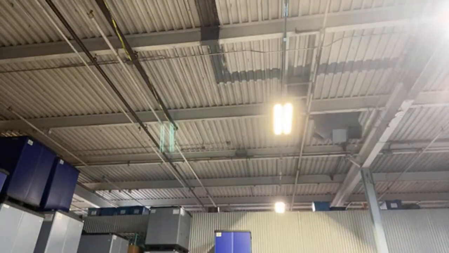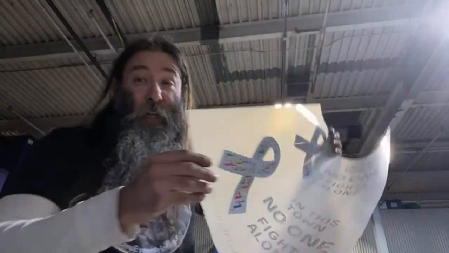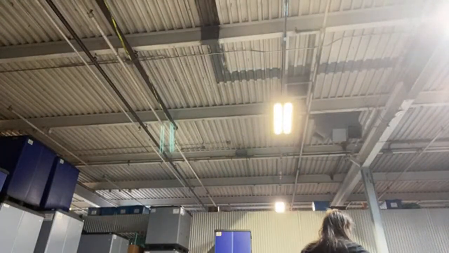So let's go ahead and cut the sheet. That's money. Let's bring it over to the powder station.